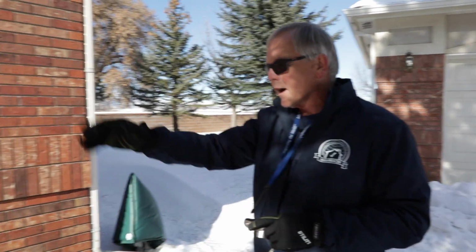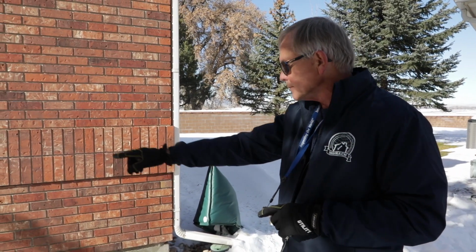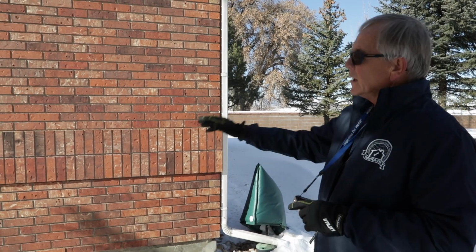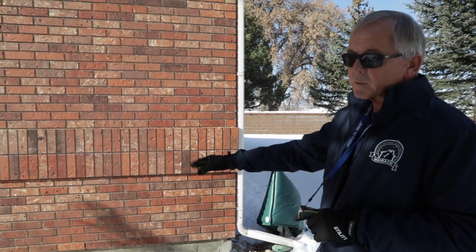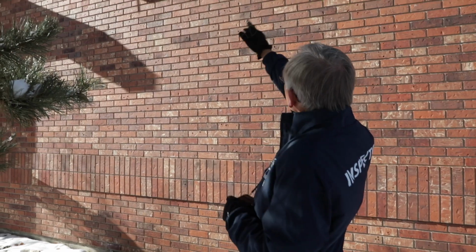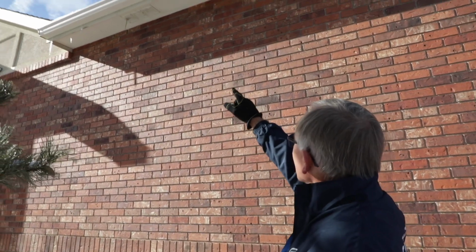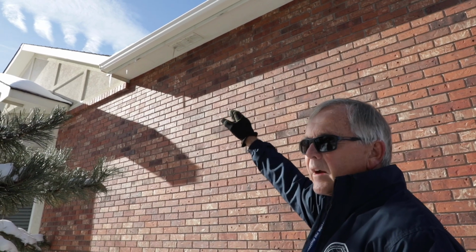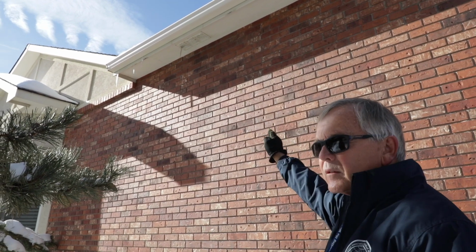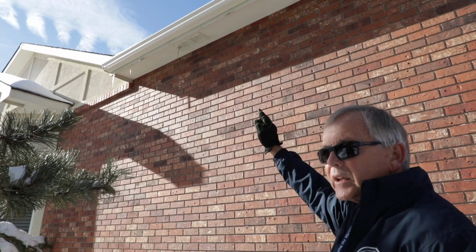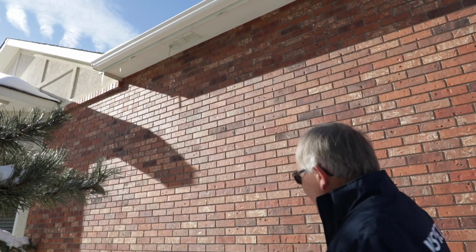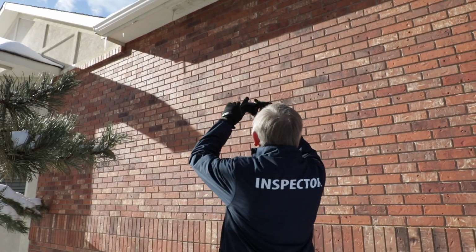As I'm moving on, I'm also going to be looking for cracking on the stem wall of the foundation, the exposed part. In some cases you won't be able to see much, but I'm still going to look. I do look up here, and the first thing I see is an icicle hanging from the soffit vent, which could mean we have potential moisture somewhere leaking back either under the shingles or coming back behind the gutter.